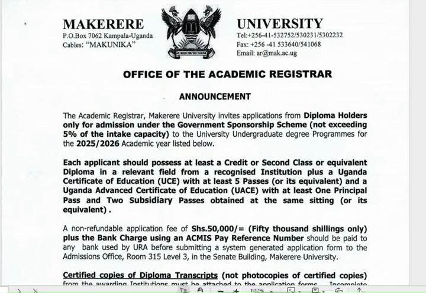But there was also private sponsorship for the same. So perhaps 5% or less for diploma holders on government sponsorship, and about 5% or less for private sponsorship. Perhaps that means about 10% are diploma holders. And then the university undergraduate degree programs for the 2025-2026 academic year. The 2025-2026 academic year begins in August 2025.